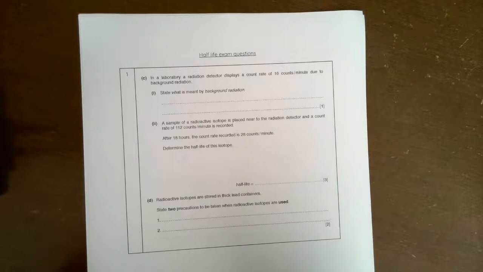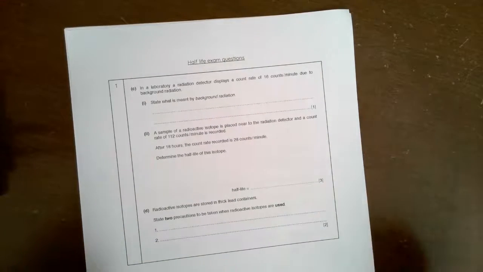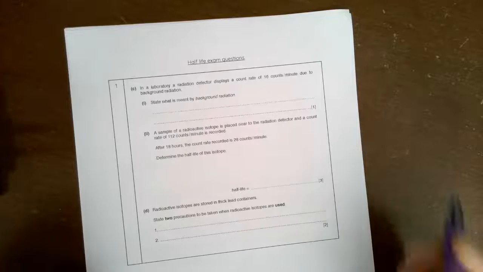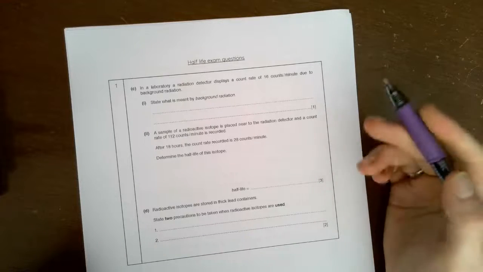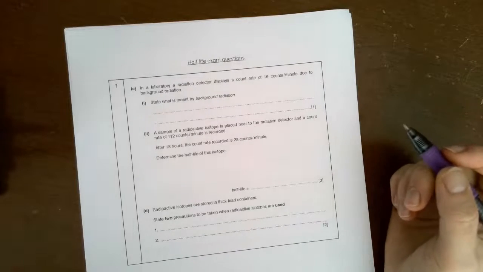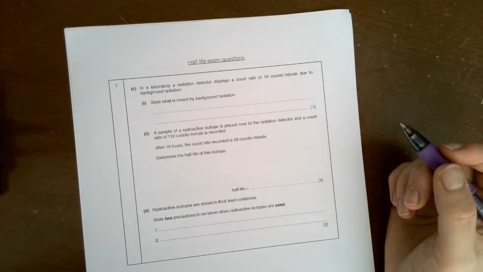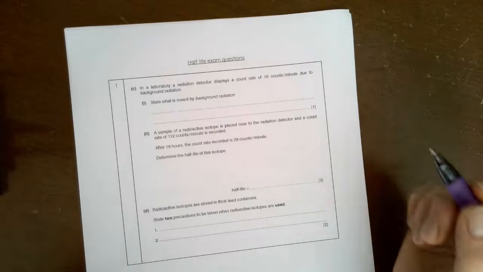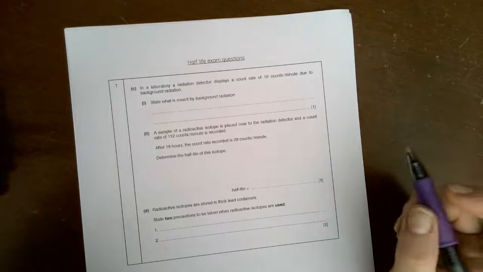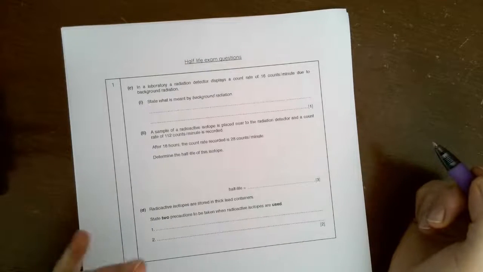So, question 1 says, in a laboratory a radiation detector displays a count rate of 16 counts per minute due to background radiation. Now don't worry about the per minute per second, that will be variable depending on the exam. You can write per minute per second, it doesn't matter. So, state what is meant by background radiation.